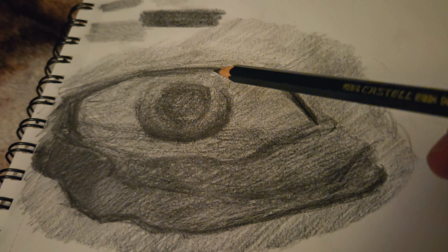But notice, not this. This edge right here is more of a soft edge rather than a completely lost edge, because there's still an edge there, and these are more hard edges.